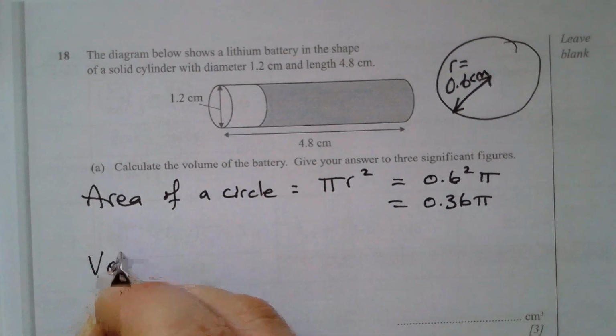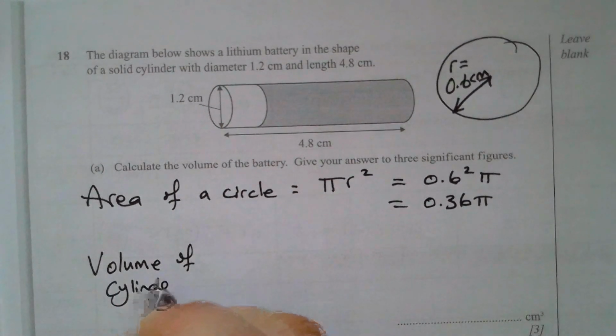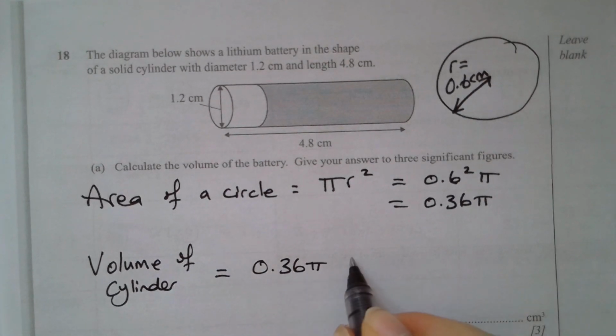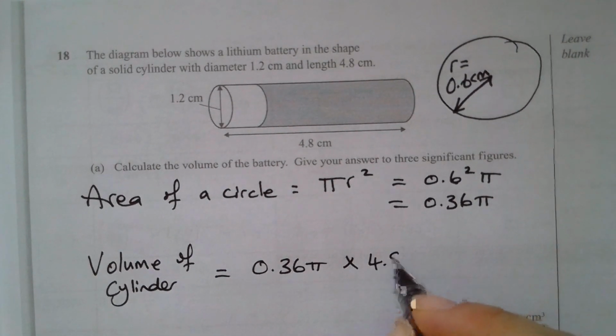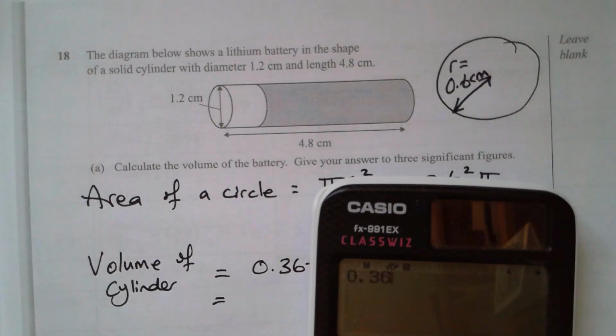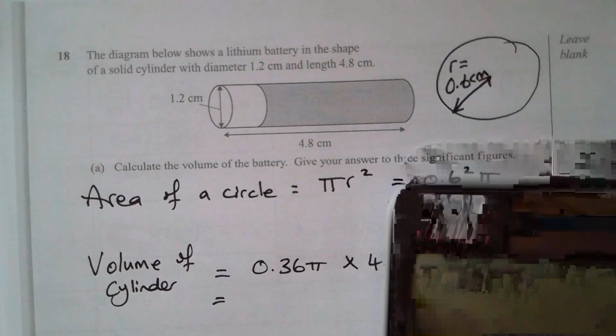So the volume is the cross-sectional area, which is the area of this circle, and multiply that by 4.8. Put that into my calculator. And I get 5.42.